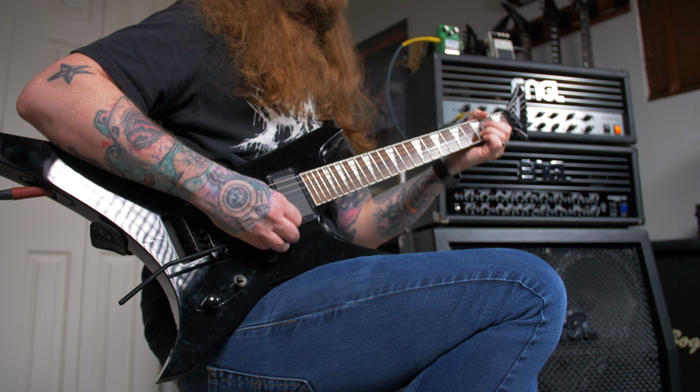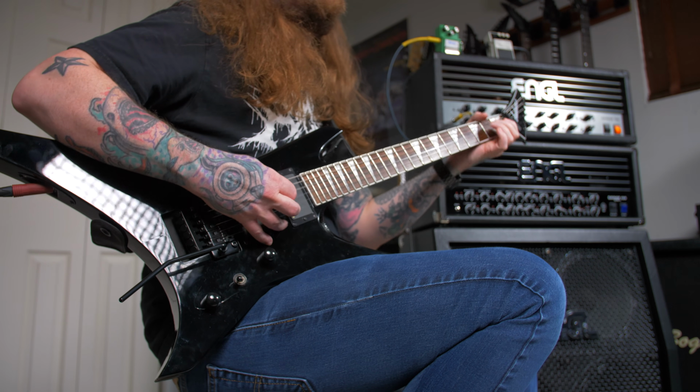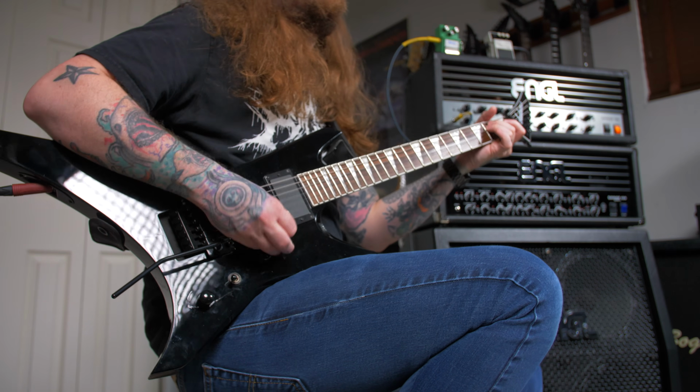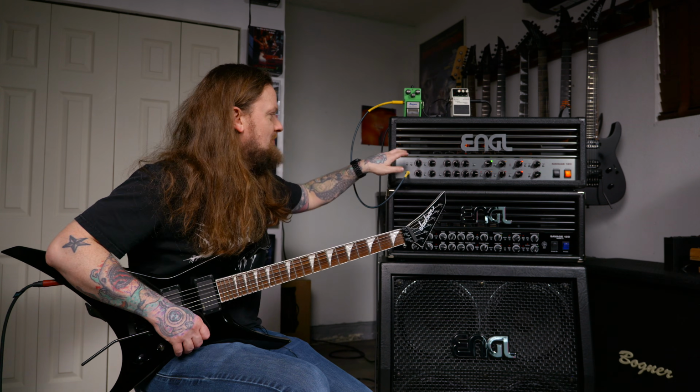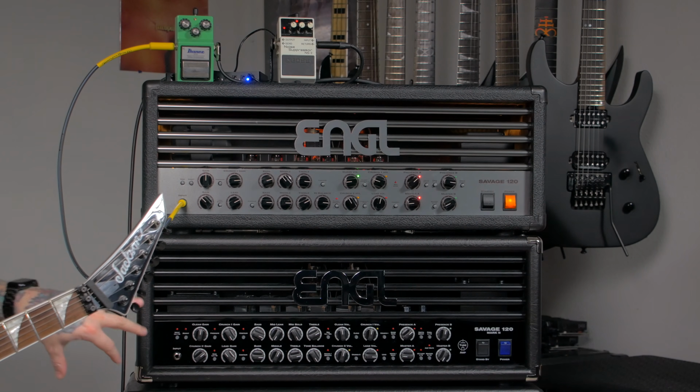Here's the clean tone. If anyone cares about clean tones, there you go. But let's talk about some of the differences here between these amplifiers.